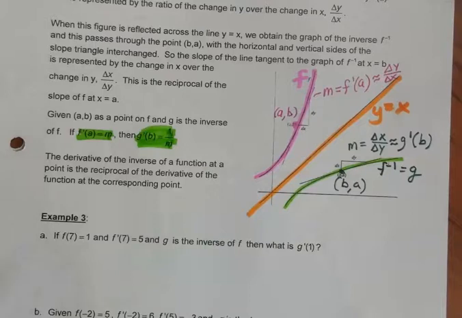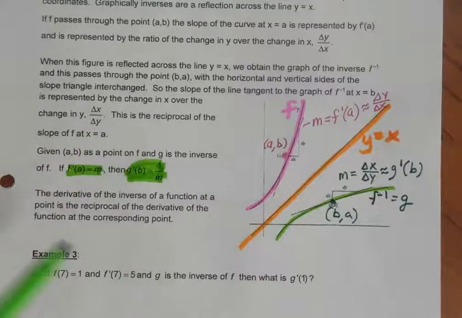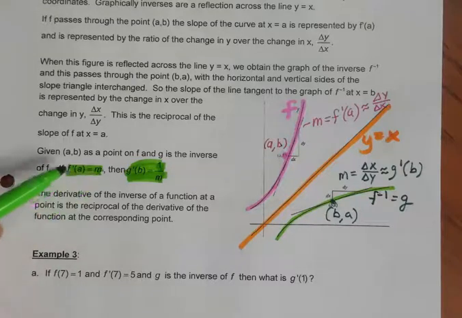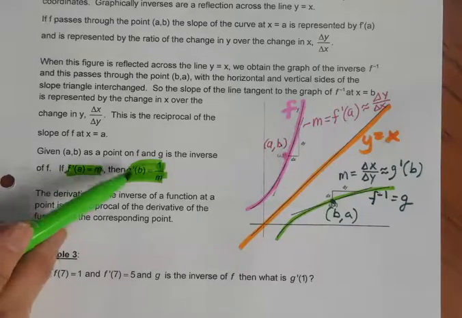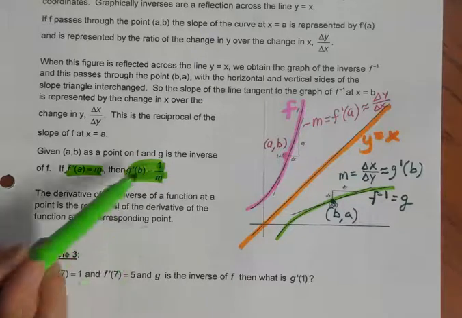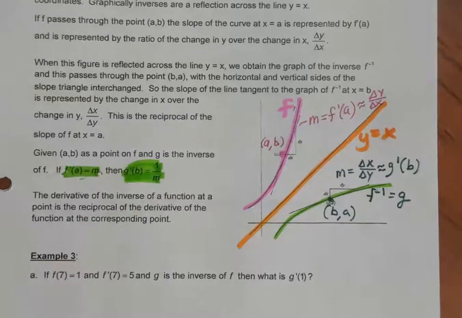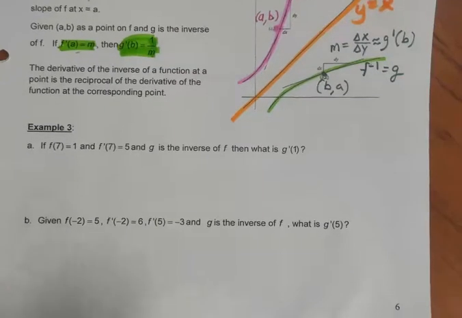All right, you can go back and read over all the stuff up here, but I've set it all on this graph. So this is the main part right here. If you find the derivative at a certain point, the derivative of the inverse at the y value of that point is the reciprocal. That's what this is. Okay, so let's do a few examples that go with this.